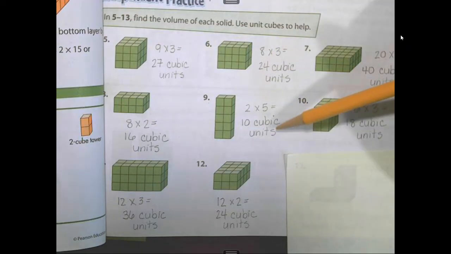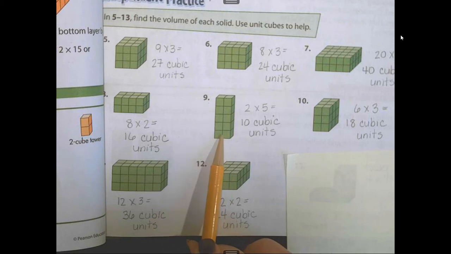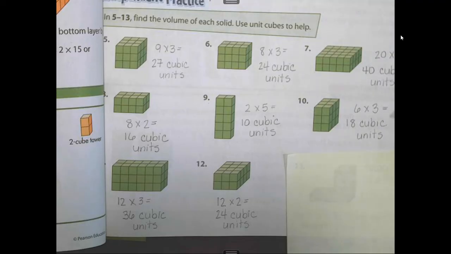This one right here, number 9, is 10 cubic units. You actually have 2 units on each layer, and you have 5 layers. 2 times 5 is 10. Number 10 should be 18 cubic units.